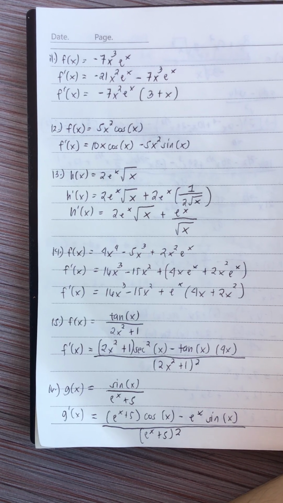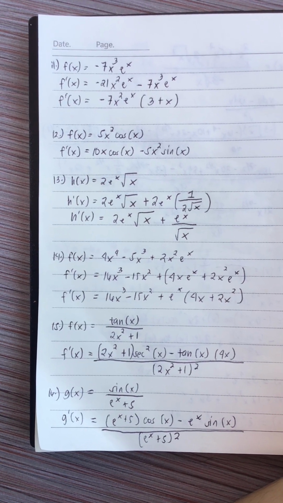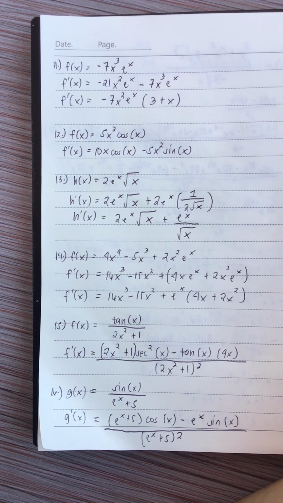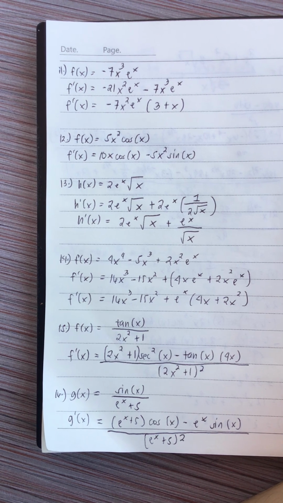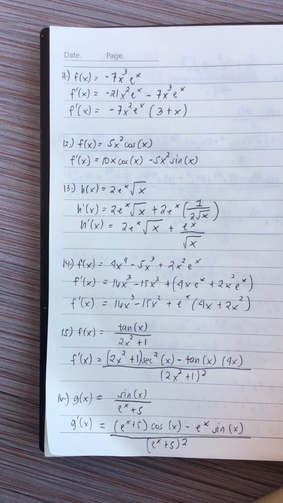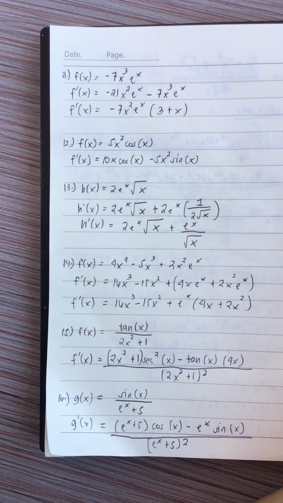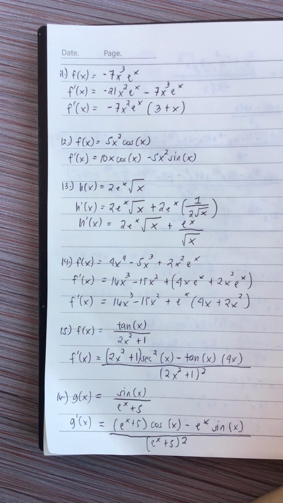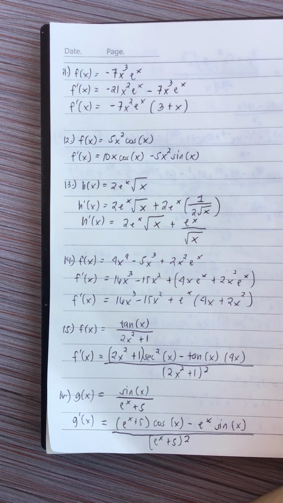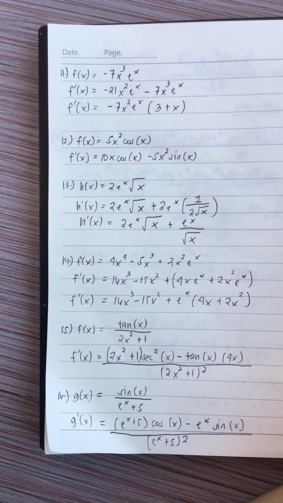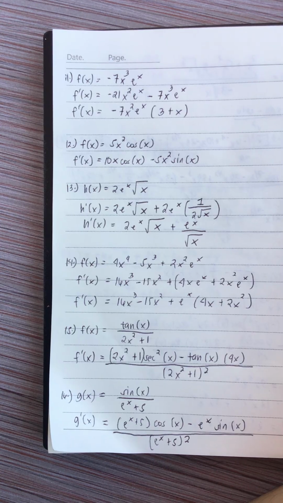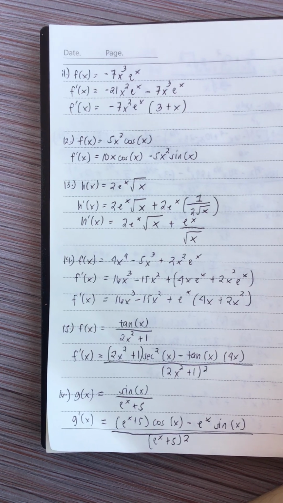Number 14, we are given the function f of x equals 4x to the fourth minus 5x to the third plus 2x squared e to the x. So, f prime of x, to get the derivative of 4x to the fourth, that would be 16x cubed, and the derivative of 5x to the third, that would be negative 15x squared, and then the derivative of 2x squared e^x is 4x e to the x plus 2x squared e^x.